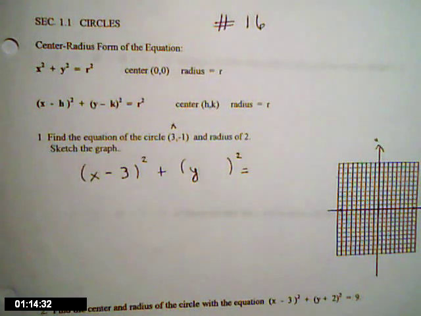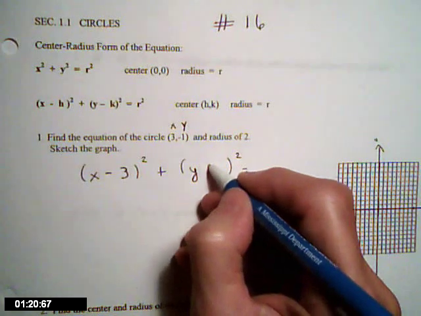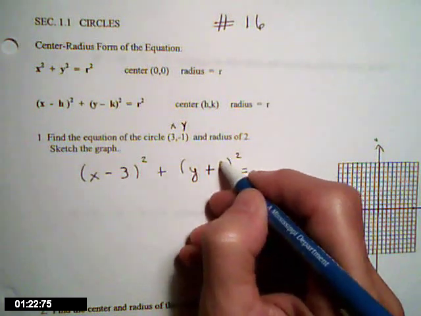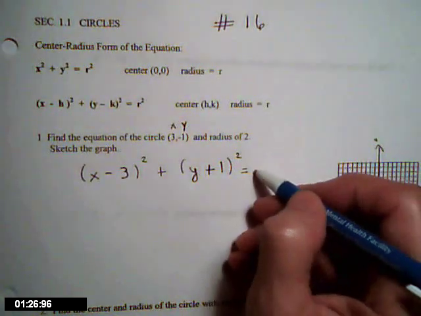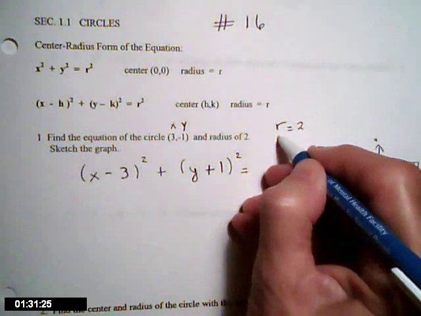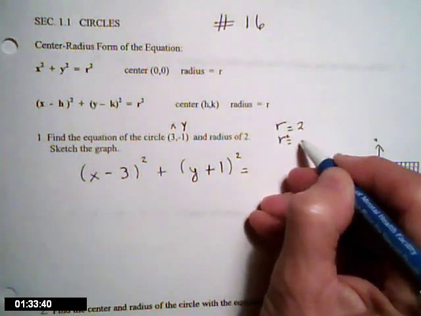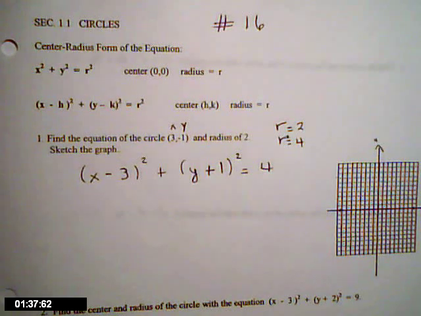When I am looking at the y, which is -1, it's going to go into this parentheses as a +1. Now remember, here I want radius squared, so if r is equal to 2, r squared is going to equal 4, and that would be the right side of my equation.